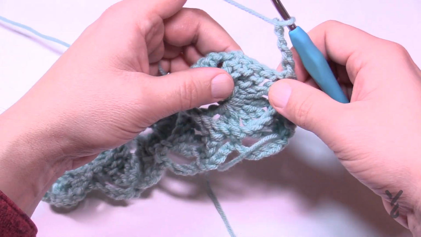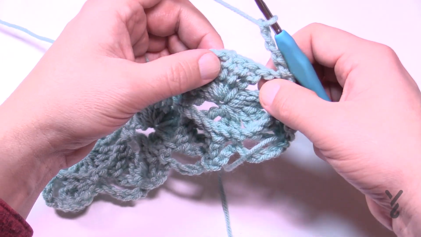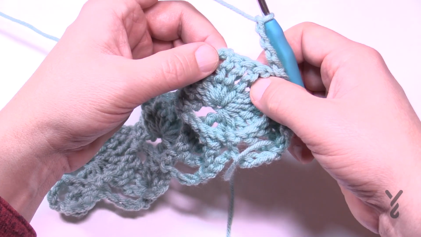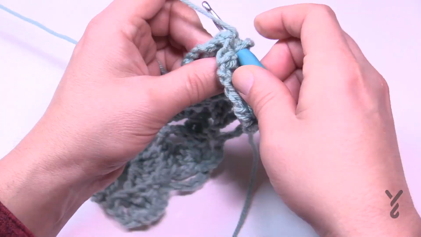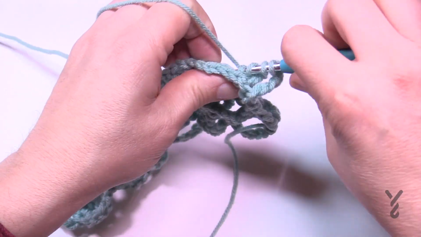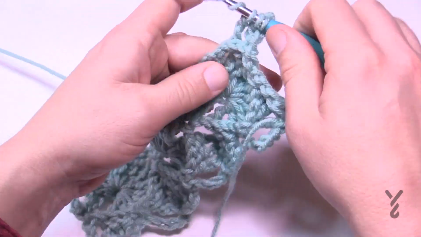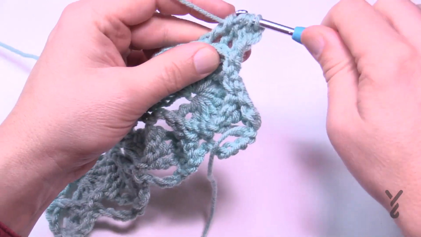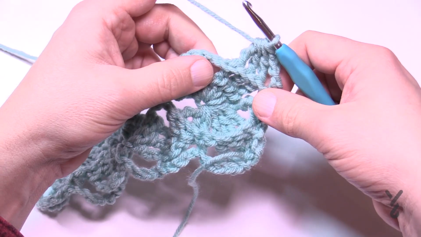So chain 4, 1, 2, 3, 4, that will count as a separate stitch in row number 5, so don't forget that. So now you're going to do a 3 together treble crochet starting with the 3 that are here. So you're just gonna wrap the hook twice and just pick up the first 3. And don't finish it. You want to do a 3 together with the back posts.